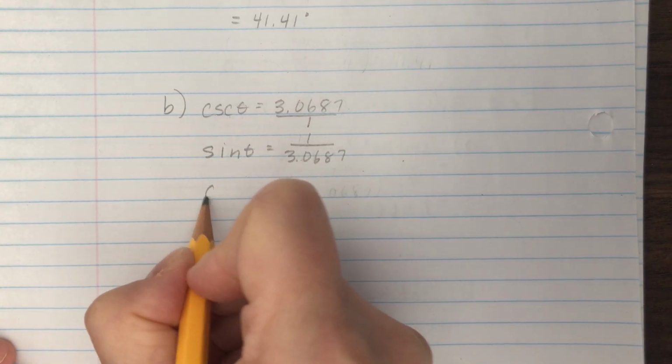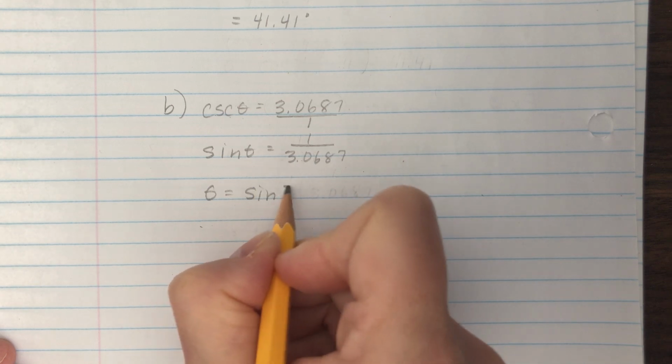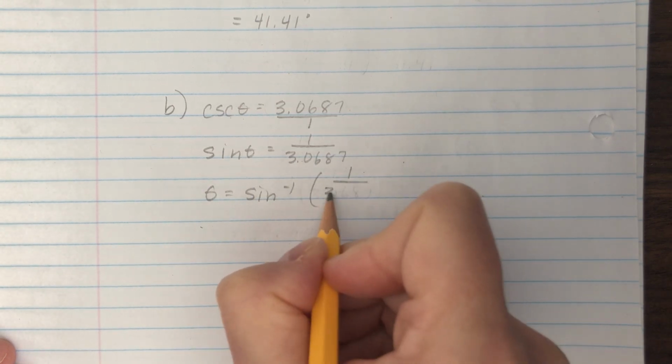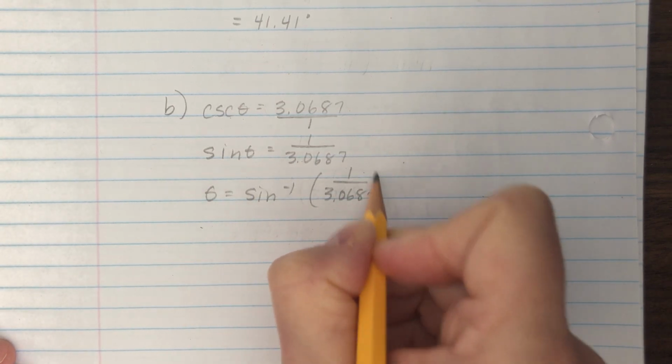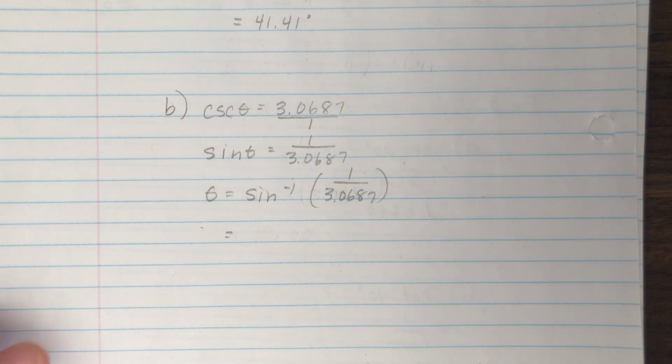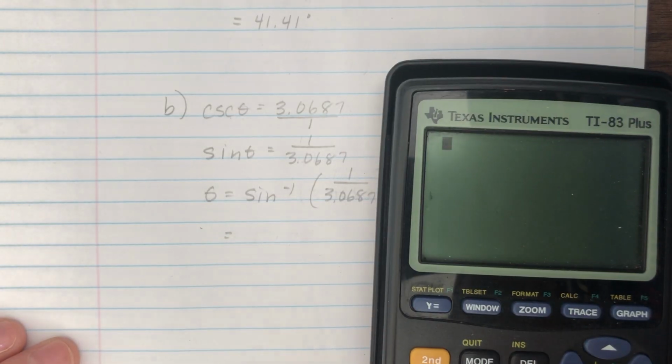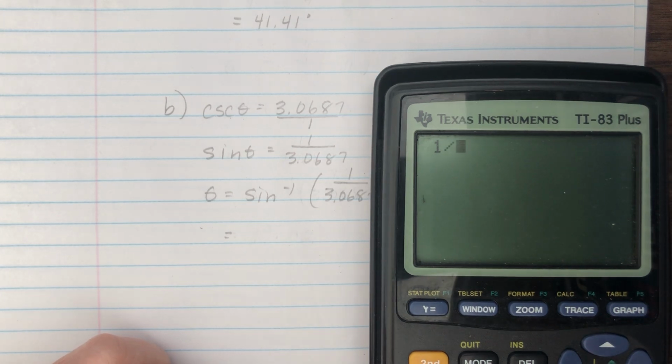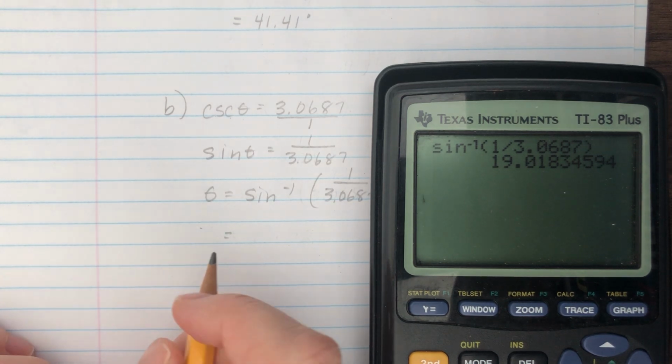And now I take the inverse of sine followed by that ratio of 1 over 3.0687. And using my calculator, I get an answer of 19.02 degrees.